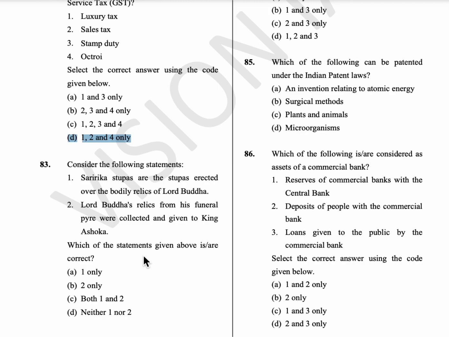83rd question, consider the following statements. Saririka stupas are the stupas erected over the bodily relics of Lord Buddha. First statement is correct. Second statement is Lord Buddha's relics from his funeral pyre were collected and given to King Ashoka. So the second statement is wrong because Lord Buddha's relics were divided into 8 shares and distributed among 8 kingdoms.